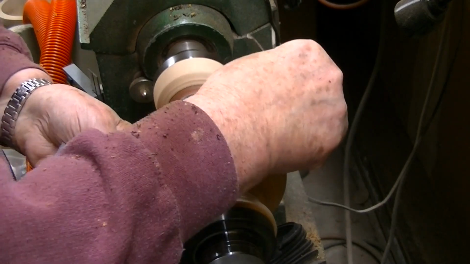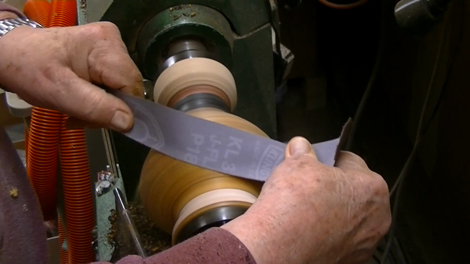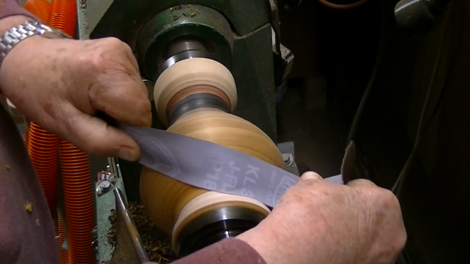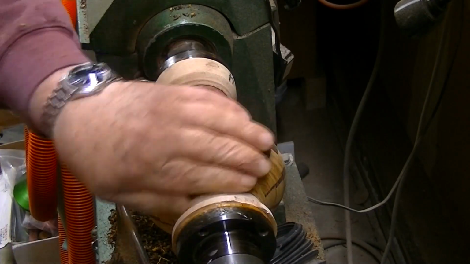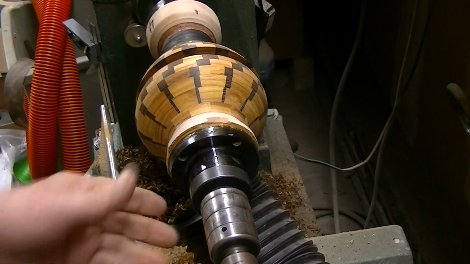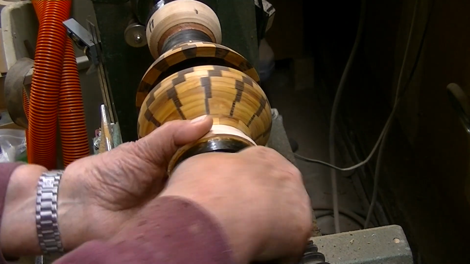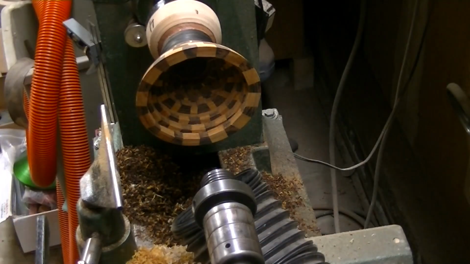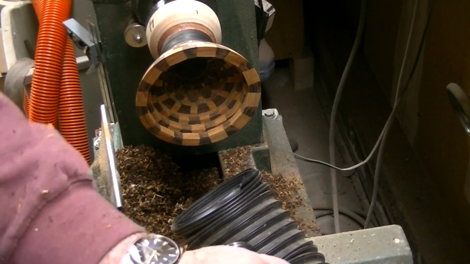So I'm starting off here with a little 120 grit sandpaper, just simply to smooth out. Well, actually, I'm starting with 180, it looks like. Just to smooth out the exterior and get it as close to perfection as we can. And once that's done, we're ready to go and do the interior. So I'm going to remove the headstock, the head portion of this vessel, which is really on the tailstock. This gives me access to the piece that's ready to be turned.